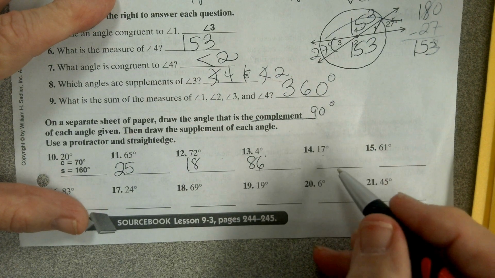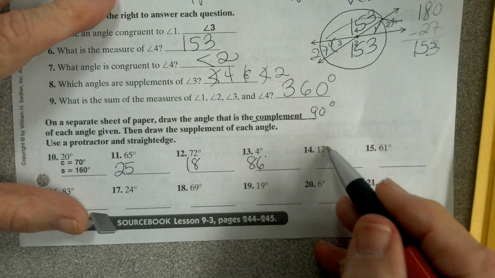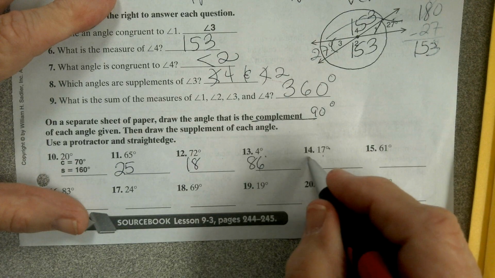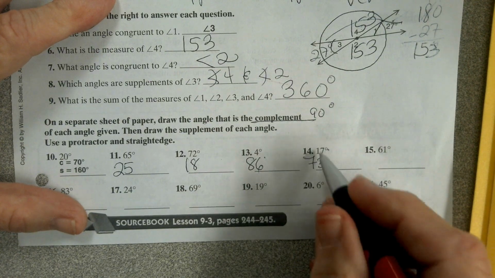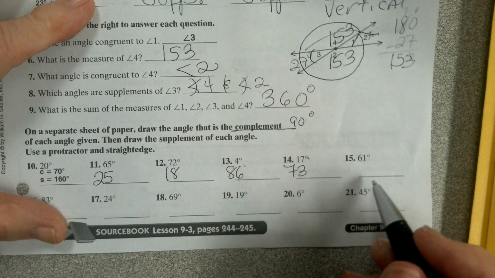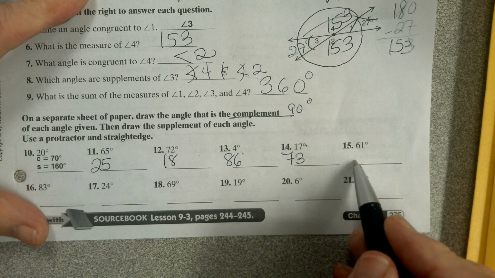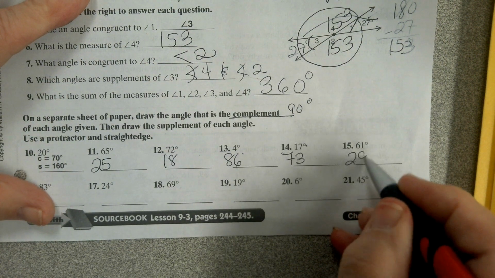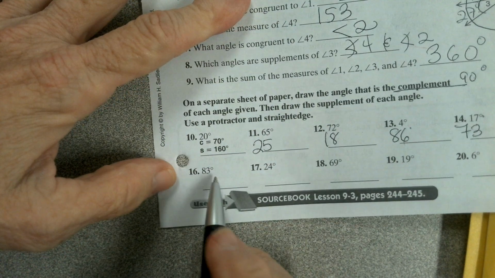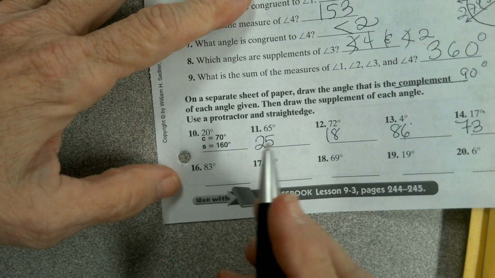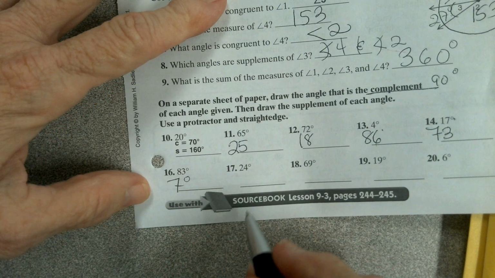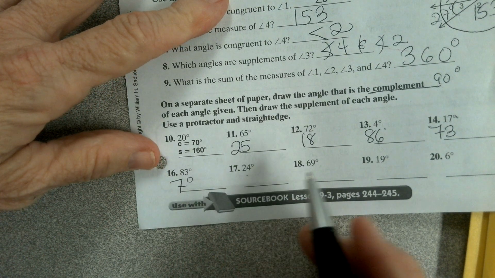Somebody else answer. Noah, what's the complement of 17? 73, such that if I add them, it comes to 90. Edward, what's the complement of 61? It's 29. What's the complement of 83, Ava? It is 7 degrees. Those two add up to 90. Maria, what's the complement of 24?